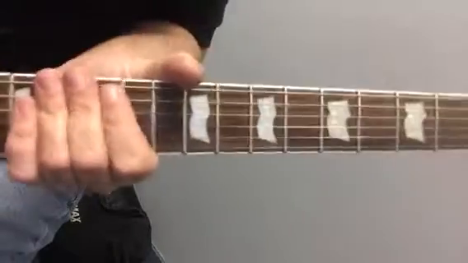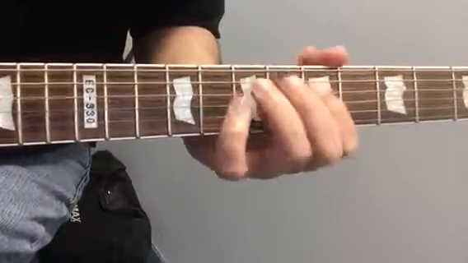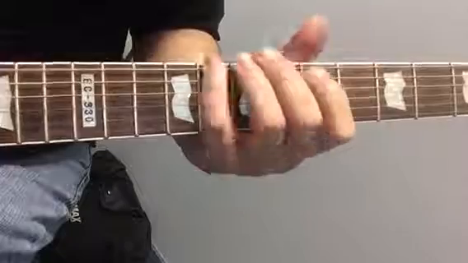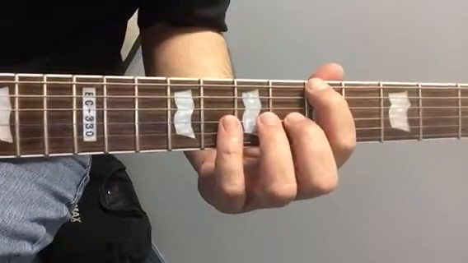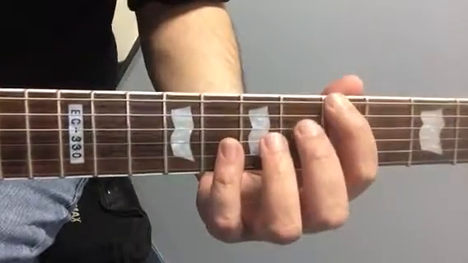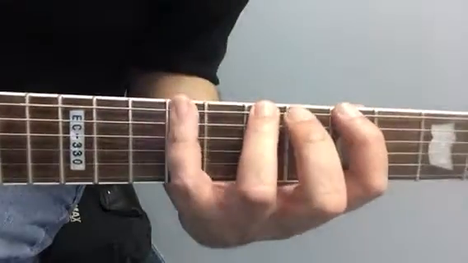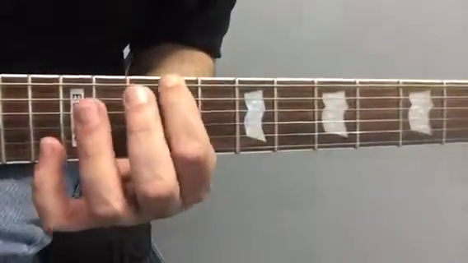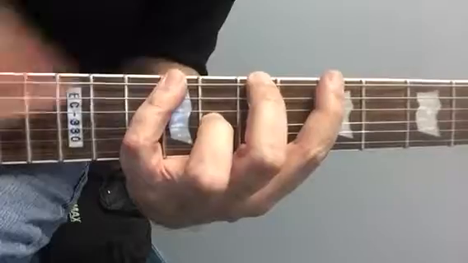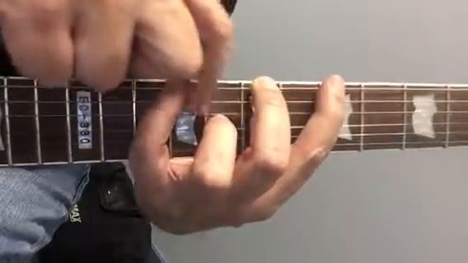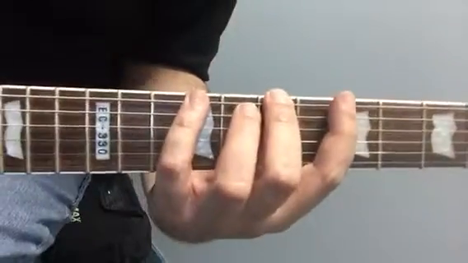Now the minor pentatonics, the other scale we touched on. Now the minor 3rd means that we've taken the 3rd degree of the major scale, 1, 2, 3, each with 2 frets in between the notes, 1, 2, 3.